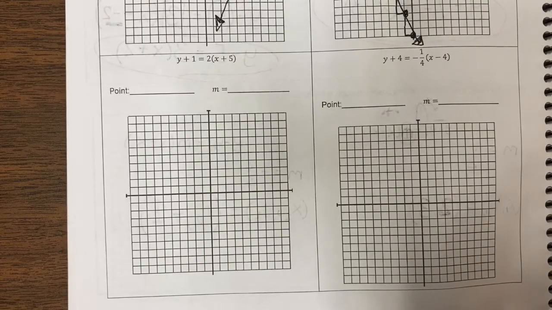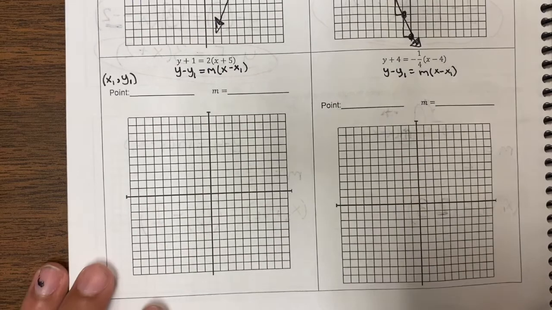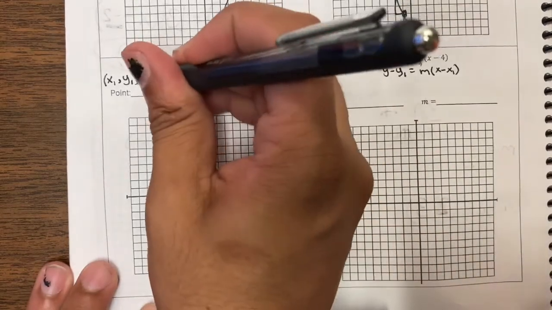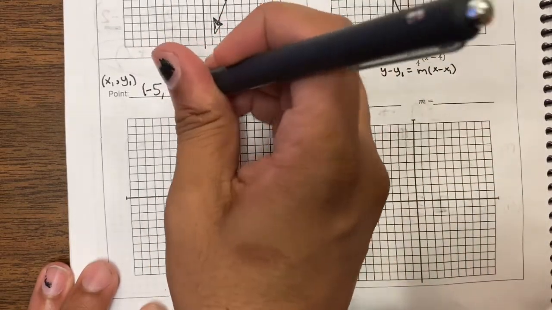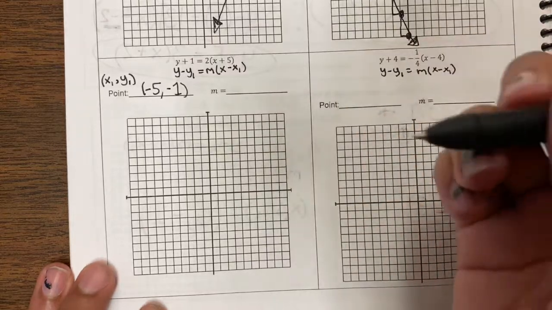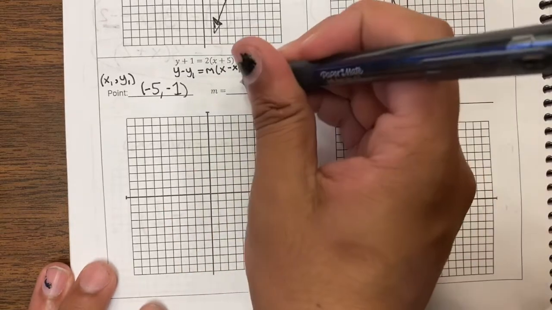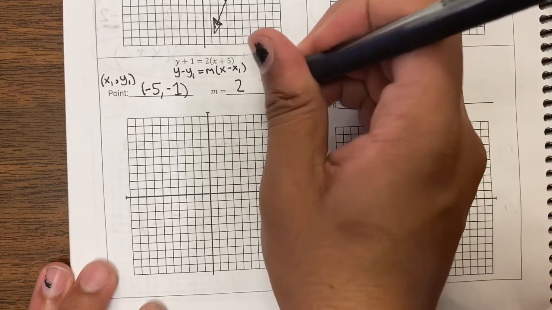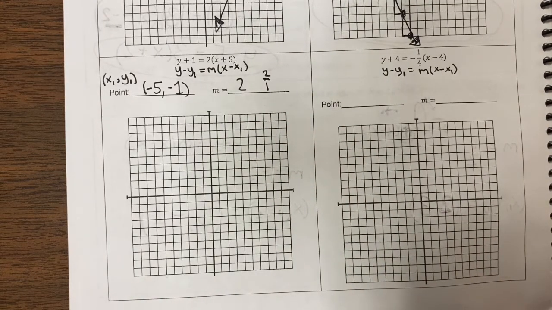And now we have our last 2. So our first point is going to be the opposite of positive 5 would be negative 5. The opposite of positive 1 would be negative 1. So our first point is negative 5, comma negative 1. And our m is 2. Our slope is 2. But I like to use it as a fraction, so I'm going to write 2 over 1. So to graph, our first point is negative 5, comma negative 1.